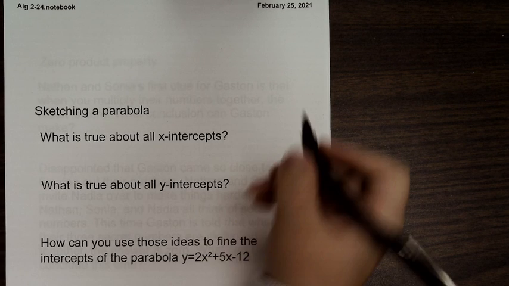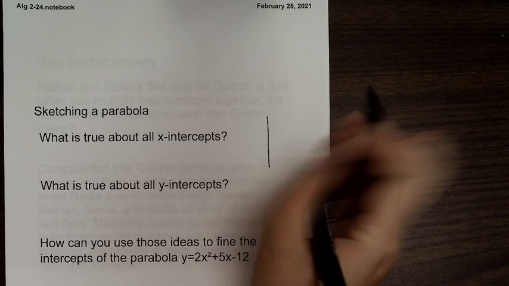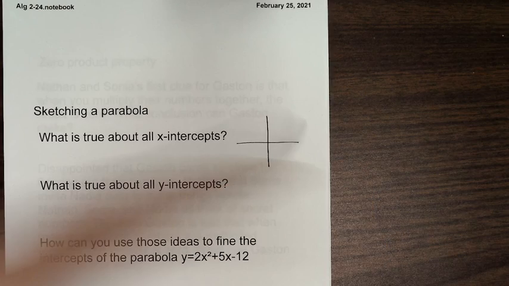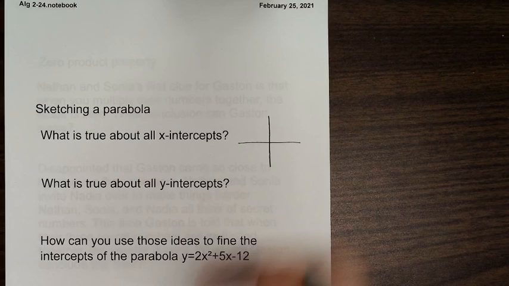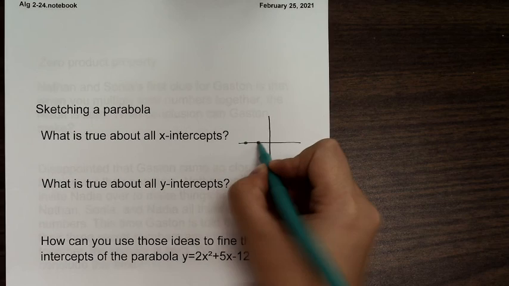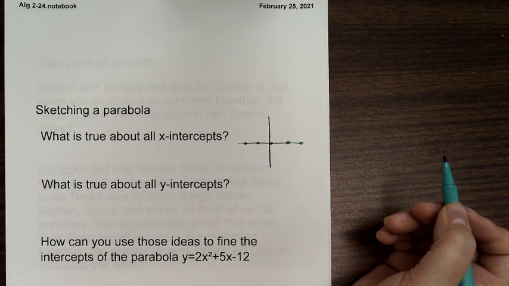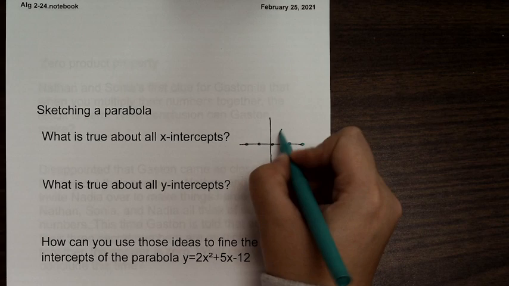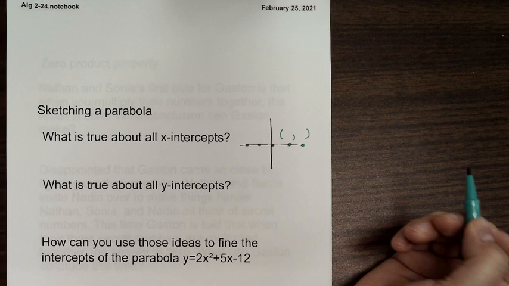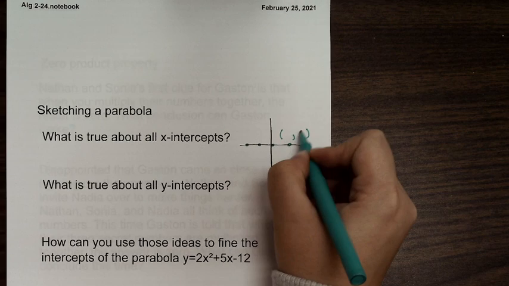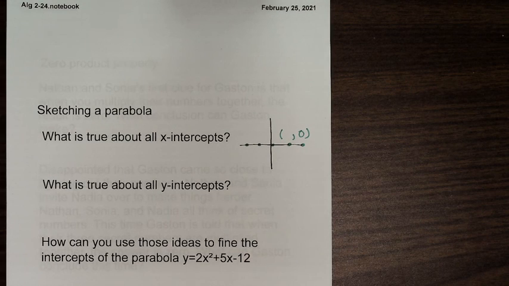So first we need to think about what is true for all x-intercepts. Well, x-intercepts are all going to be on our x-axis. Any point along this x-axis is an x-intercept. What do they all have in common? All of their heights are 0.